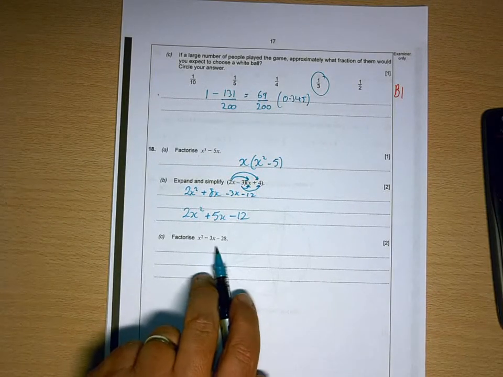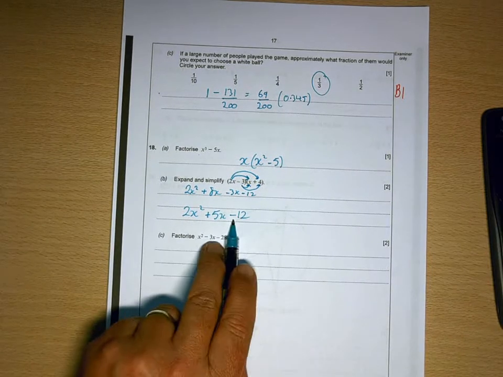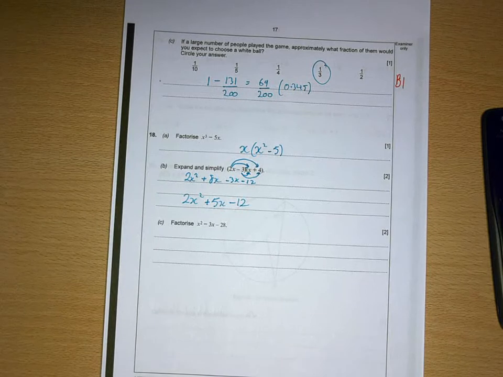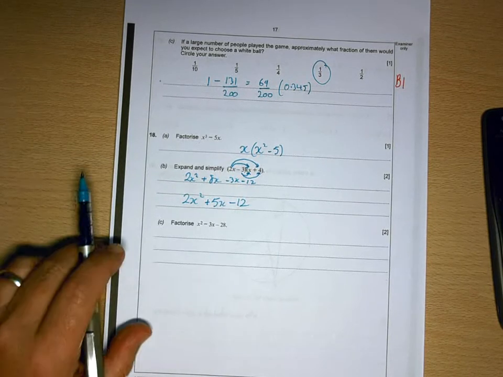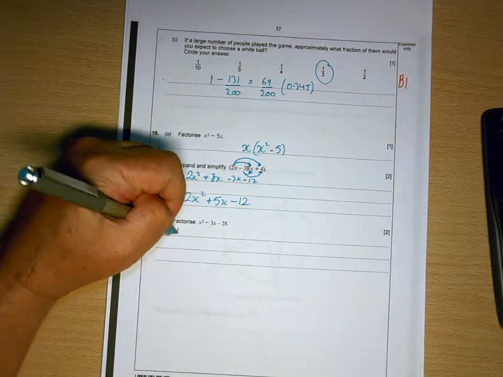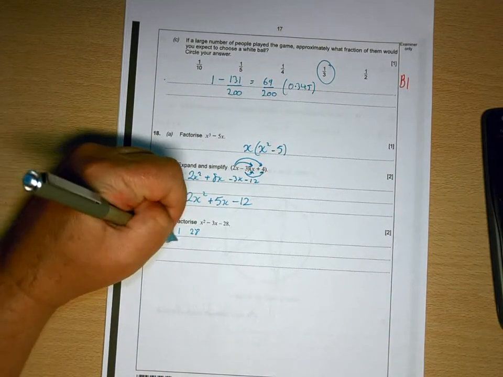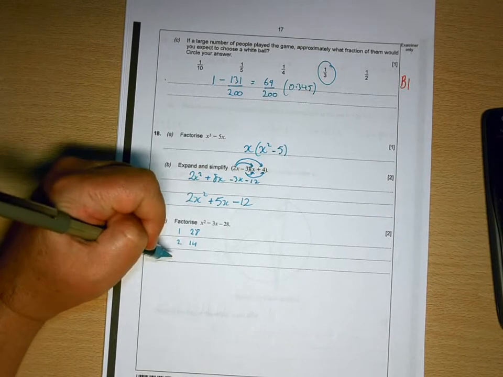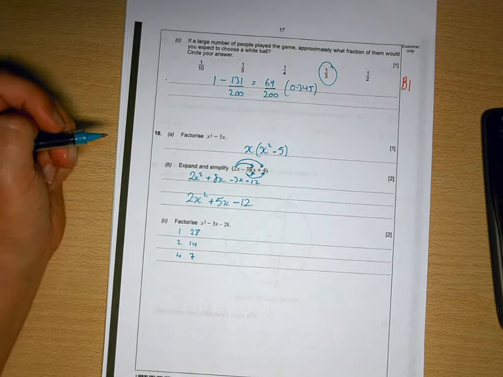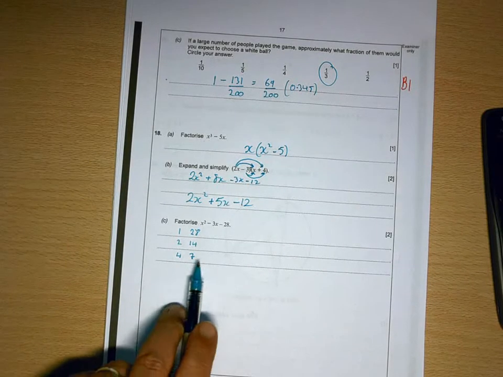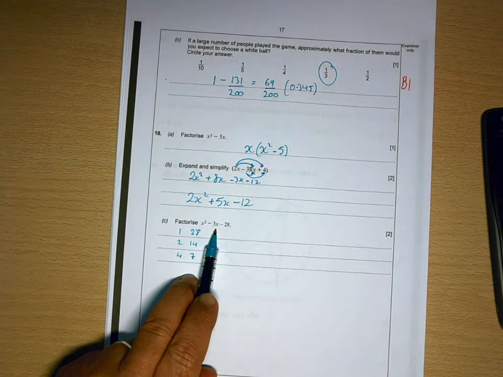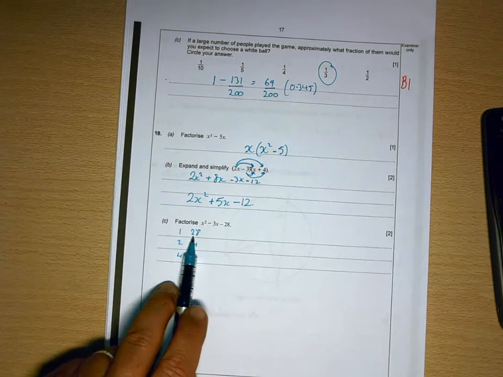And then the final one basically goes from that form into the double brackets. So you need to remember the method for this. What you do is list your factor pairs of 28. So I got 1 and 28, I got 2 and 14, I got 4 and 7, and I'm looking for the factor pair which will somehow combine to produce a 3 for me.